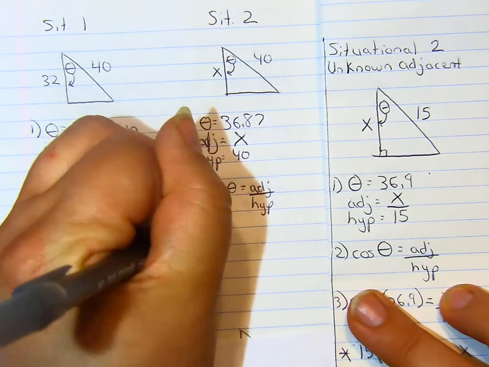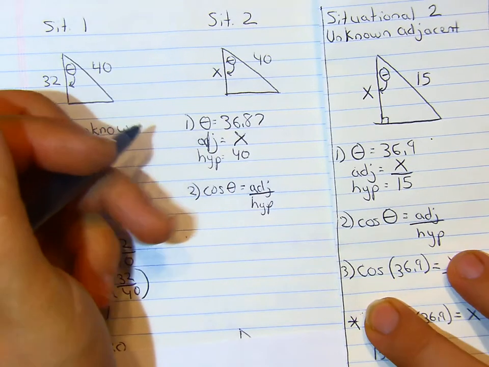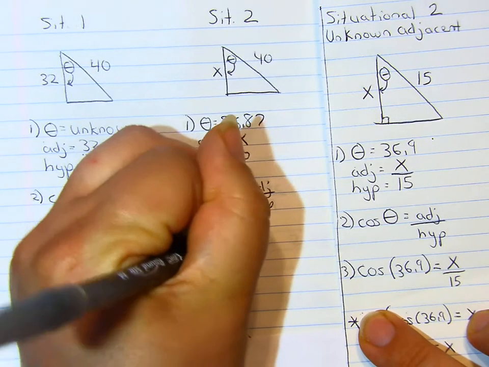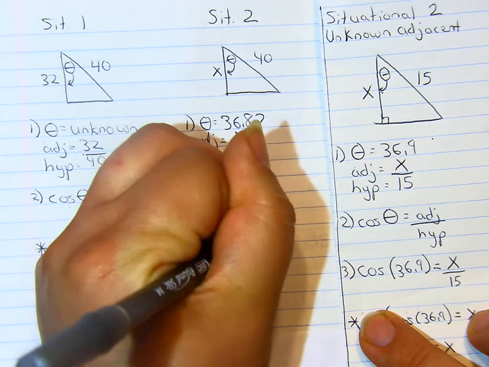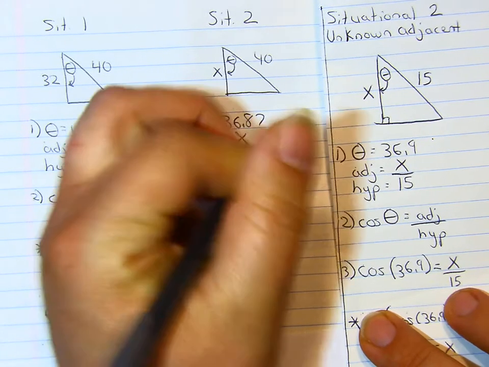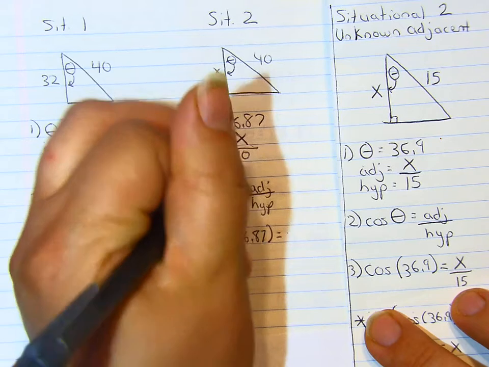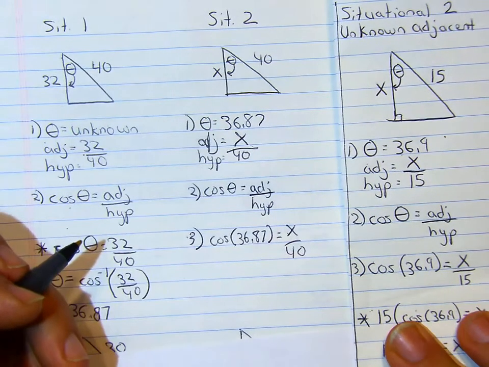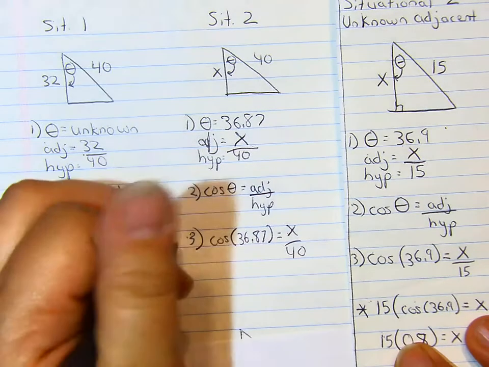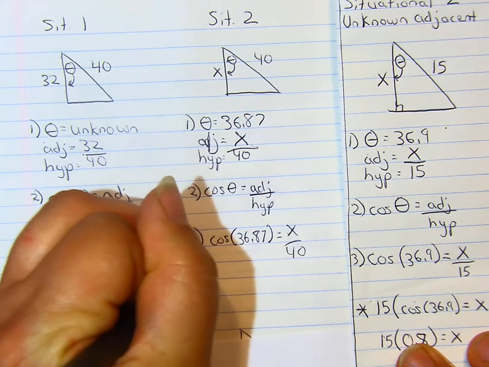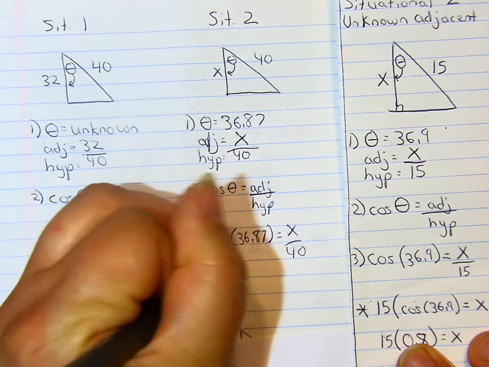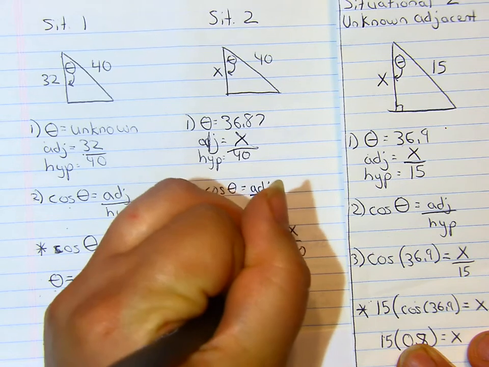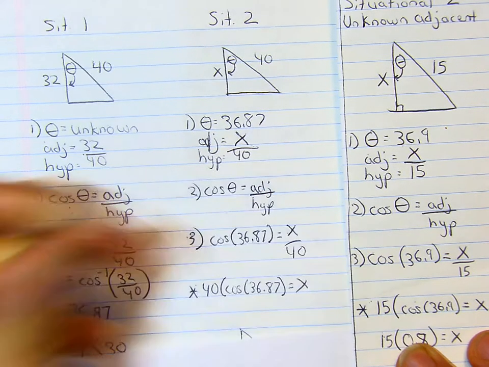Second step is to start, technically, third step is going to be to plug in our information. So the cosine of 36.87 is equal to, well, here's my ratio, x over 40. So what am I going to type into my actual calculator? 40 times cosine 36.87. And that's going to give me x.